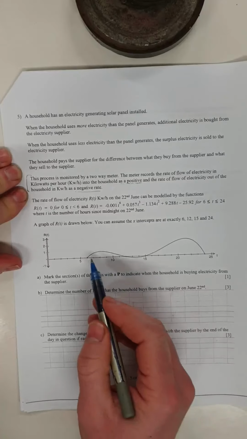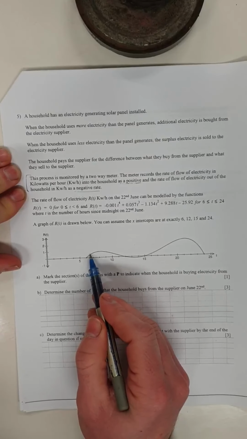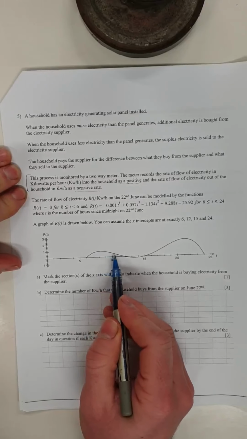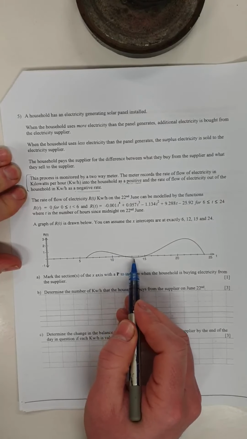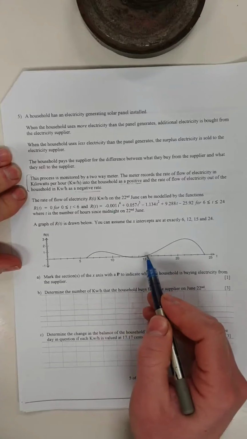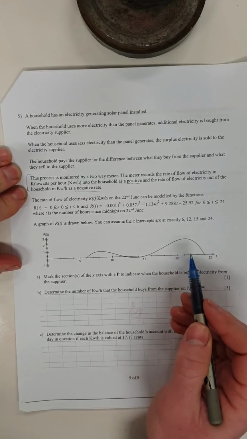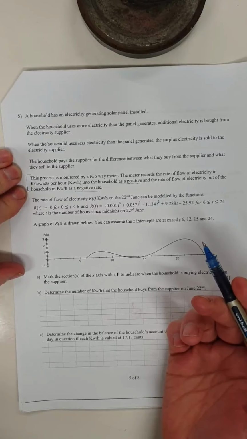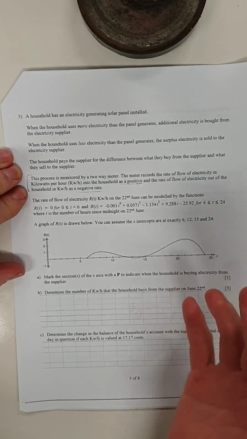Okay. So here, in other words, they're producing power here, right? And then down here, they're having to pay for power, right? And then producing power again. Again, it's not worded that well, so you could read it a different way potentially, but let's just assume this for now.